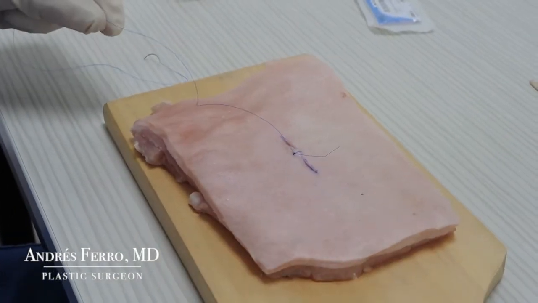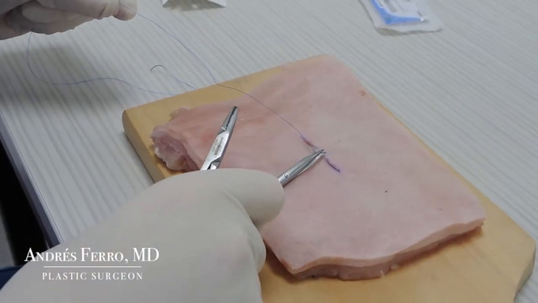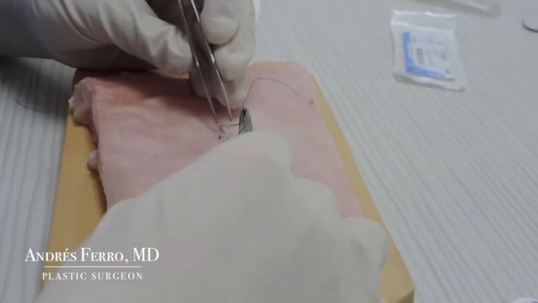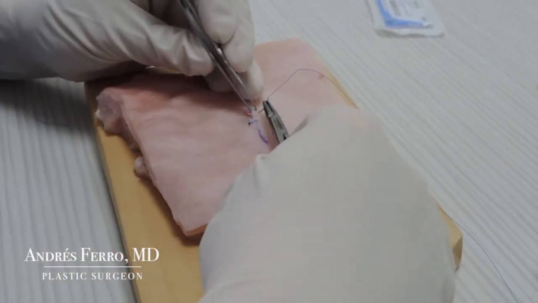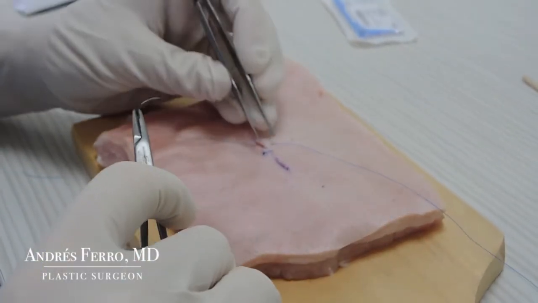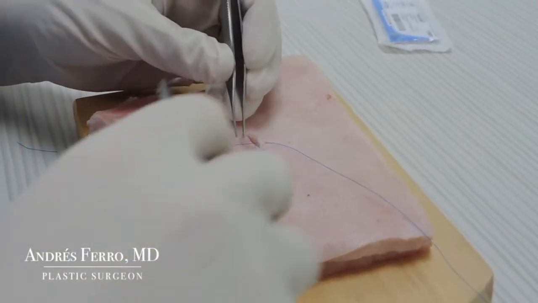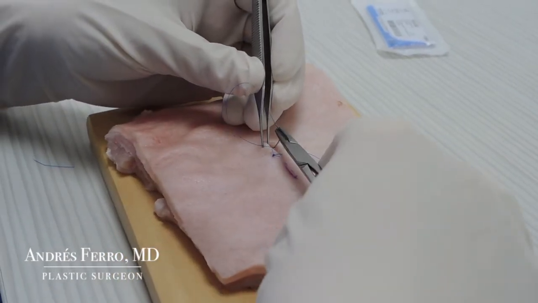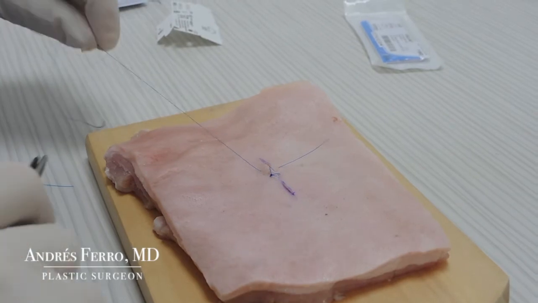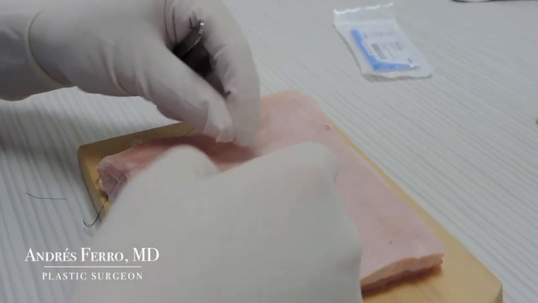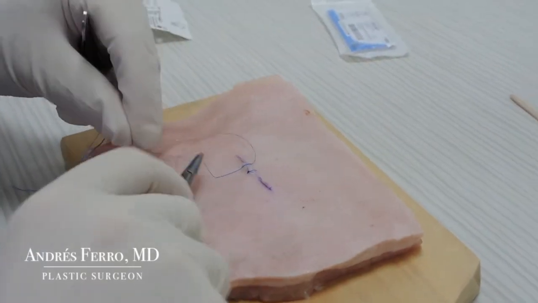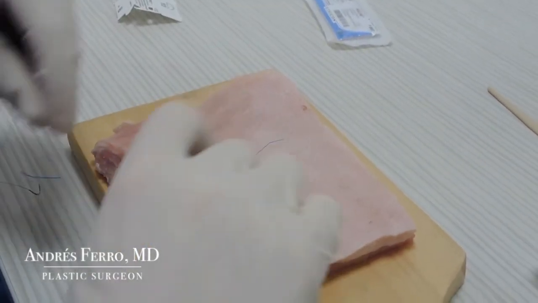Now cut the suture and continue in the same way, doing simple stitches, entering high through the highest edge of the wound and lower on the lowest or depressed edge. Knot the suture in the same way and continue doing stitches throughout the whole wound until leveling it correctly.